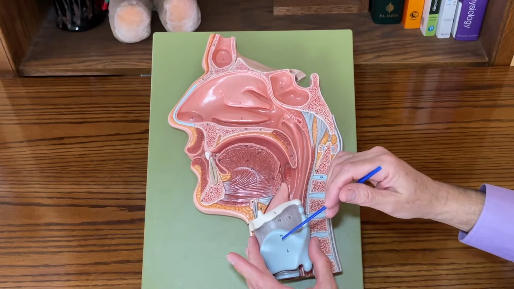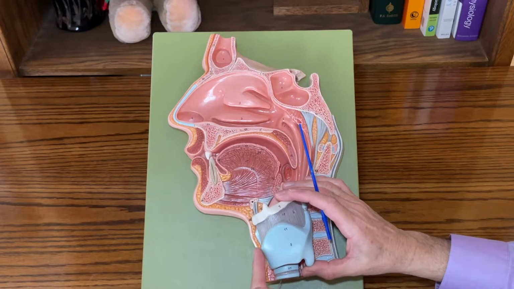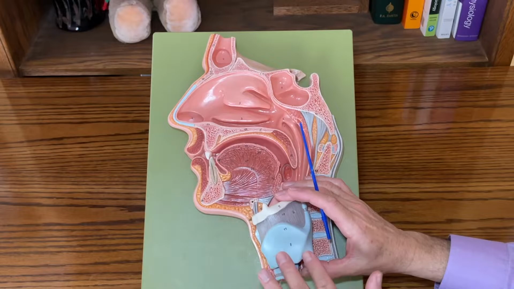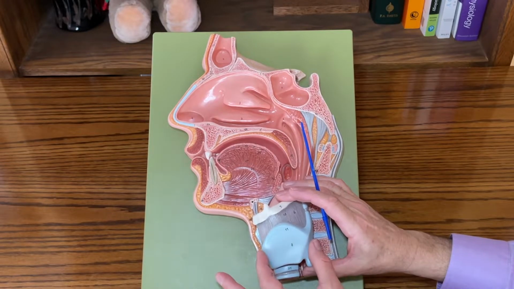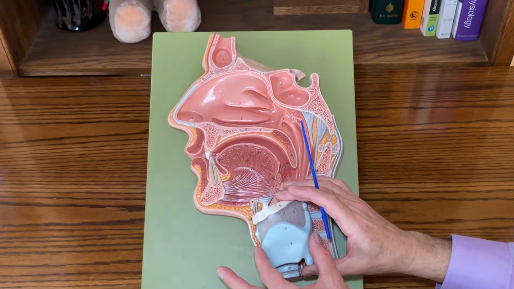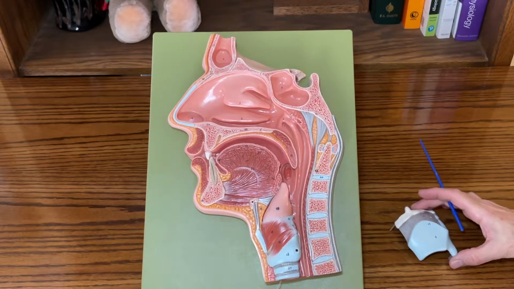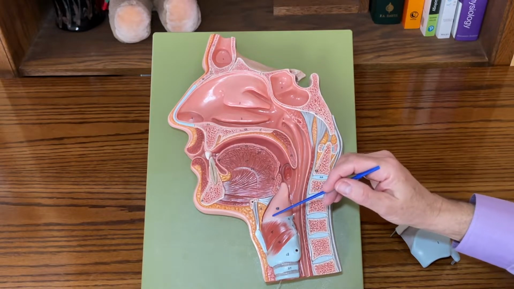So this is part of your larynx, your thyroid cartilage, and this is what forms an Adam's apple on a man. Now, women have this thyroid cartilage as well, but testosterone has a greater influence on the development of the thyroid cartilage. So that's why, characteristically, men have a larger Adam's apple. So let's remove that. And you can see the epiglottis here now.